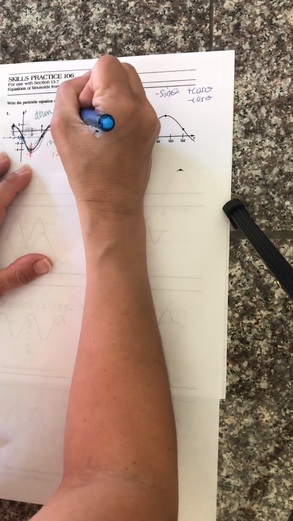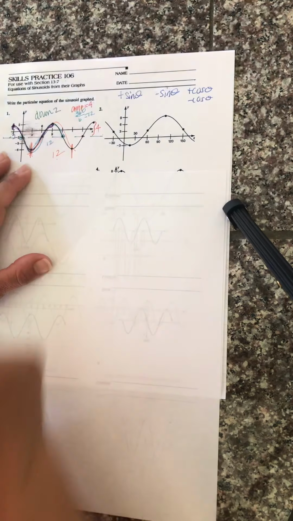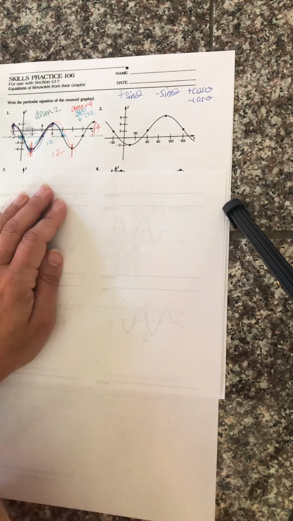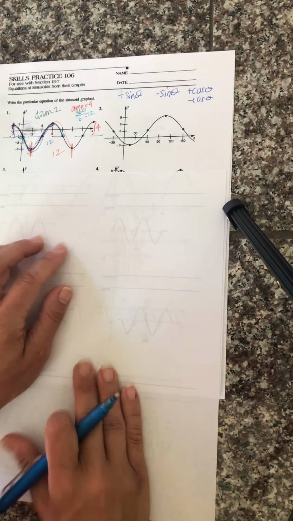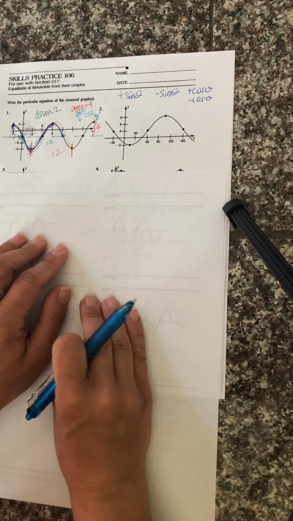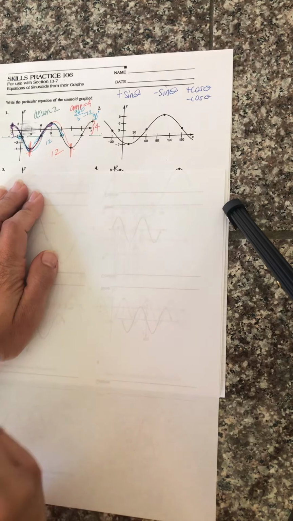So 360 over B is equal to 12. Therefore, B is, oh my goodness gracious, how about 30? What you don't know is that I've got my calculator off to the side and I'm cheating. But it's not really cheating if I'm telling you that I'm doing it, is it? I guess it's still kind of sort of cheating. All right, here we go.